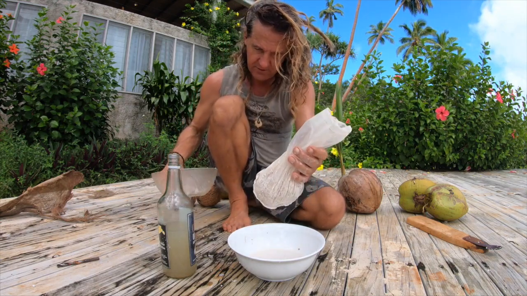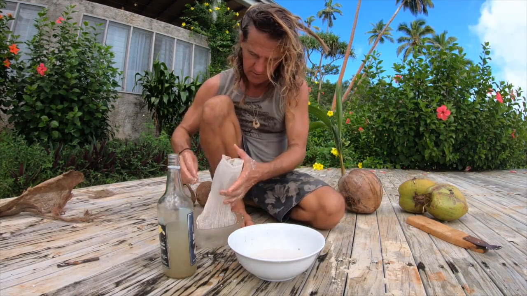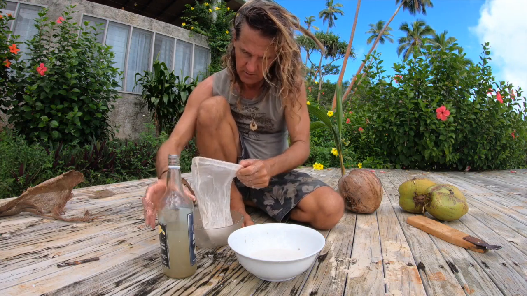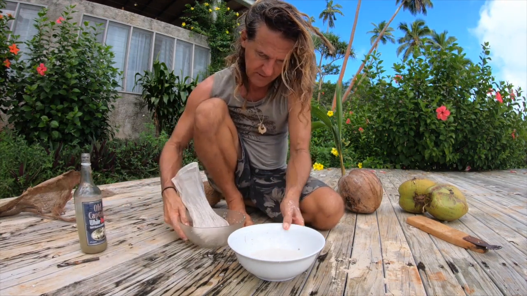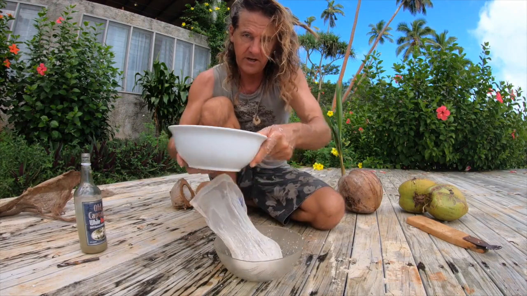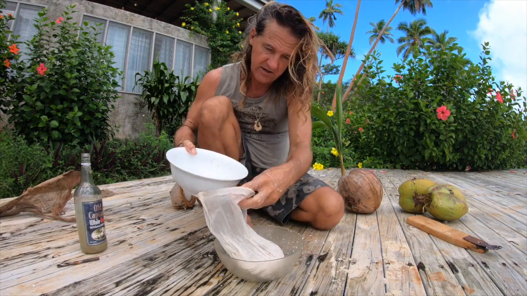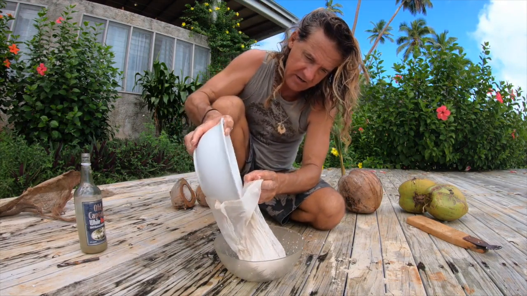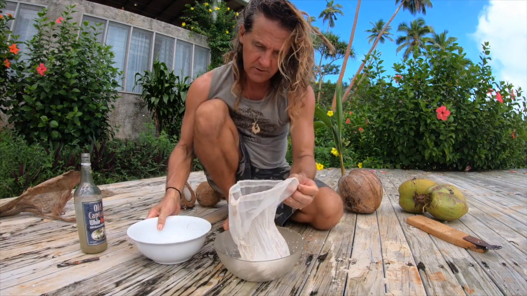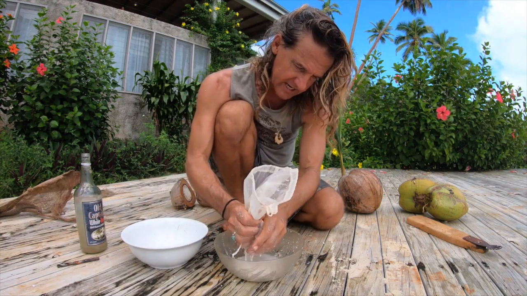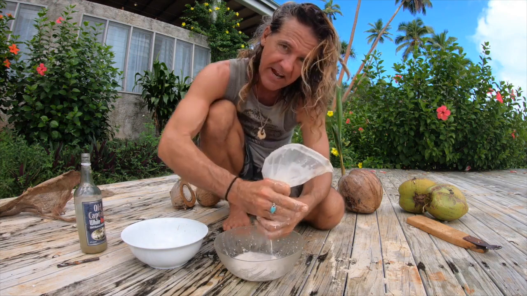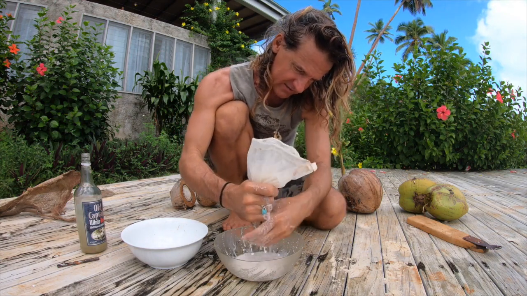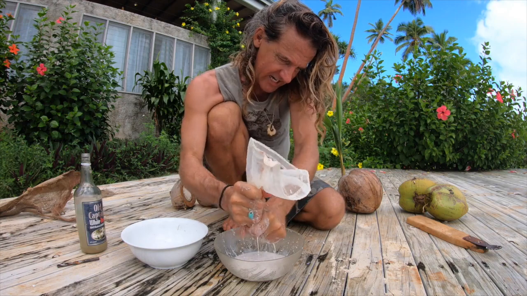So let's just finish him off well. Then you get a couple of goes from that coconut. Pour the water back in. Just a two bowl technique, and then keep squeezing. You want to get the max out of it, by the time you've gone through all this opening coconuts and grating coconuts.